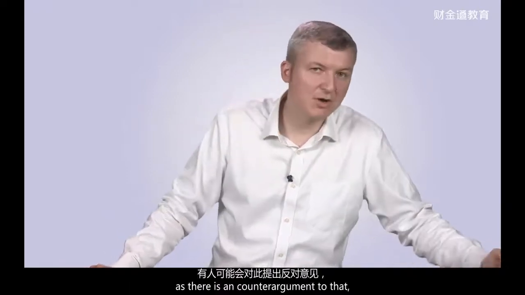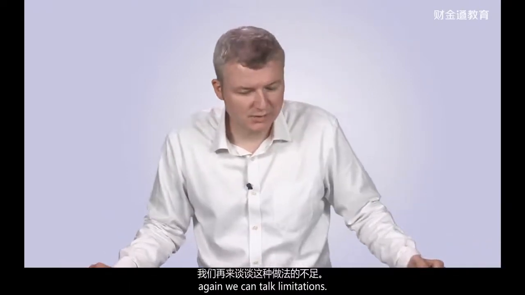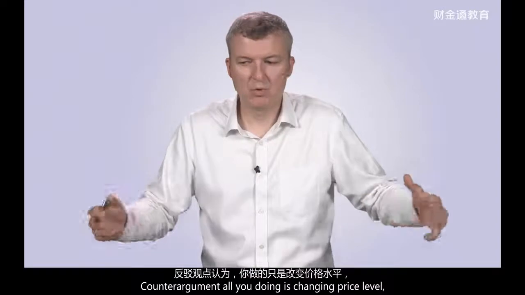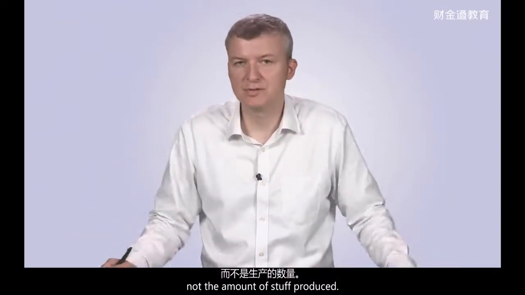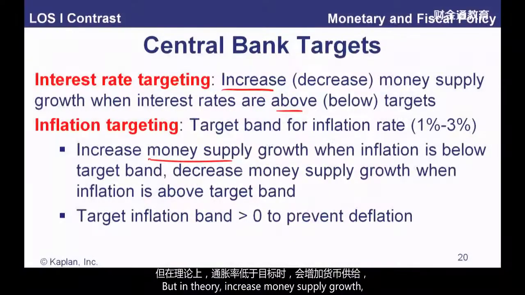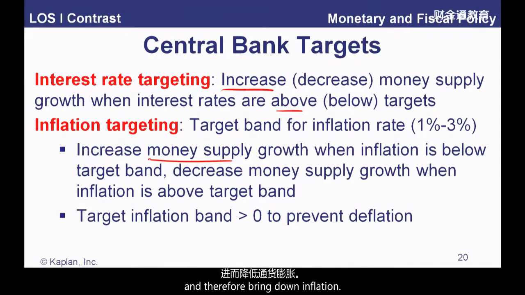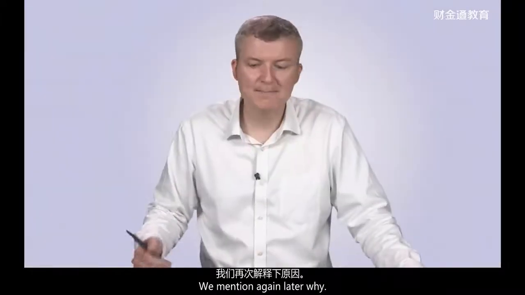Now, there is a counter-argument to that. Again, we can talk limitations. The counter-argument is that all you're doing is changing price levels, not the amount of stuff produced. But in theory, you increase the money supply growth, and decrease it when inflation is above the target. That will cut the amount of cash chasing goods and therefore bring down inflation. And as I keep saying, your target is above zero because we don't want deflation. We'll mention again later why as part of the limitations.